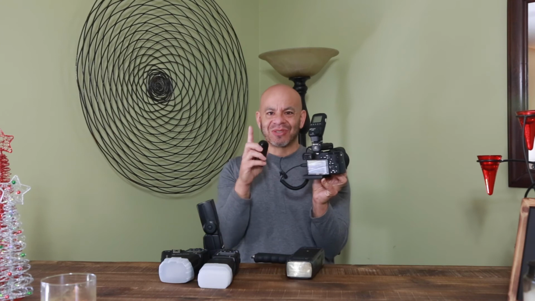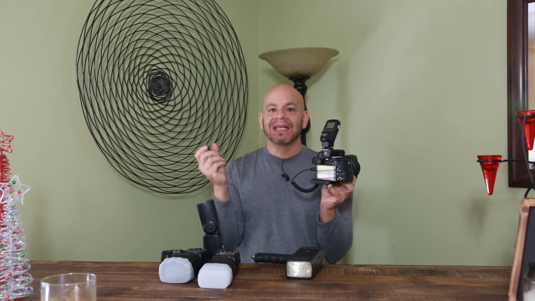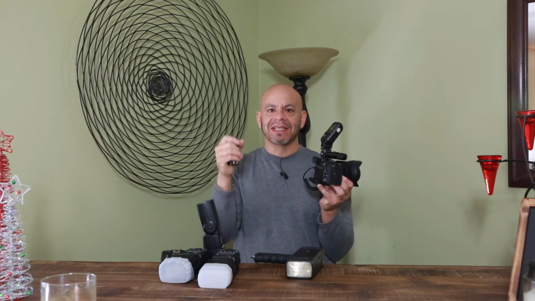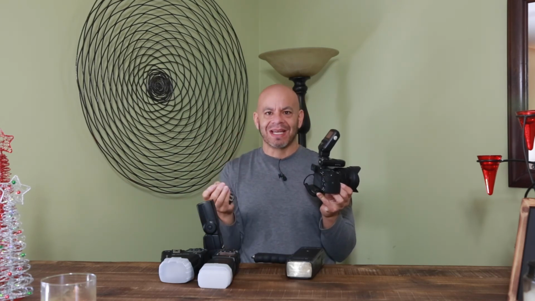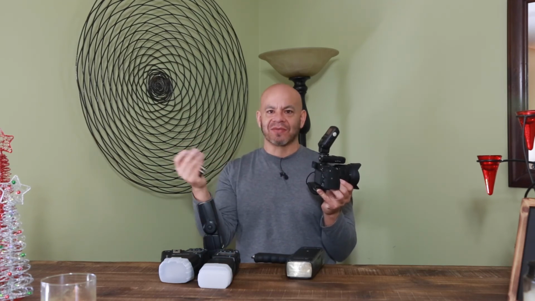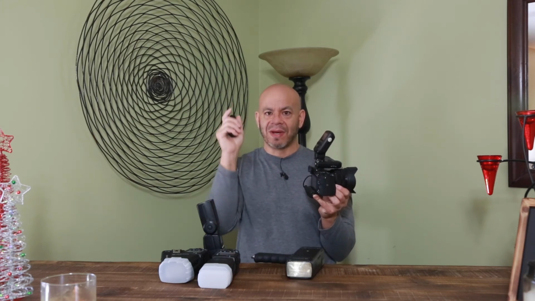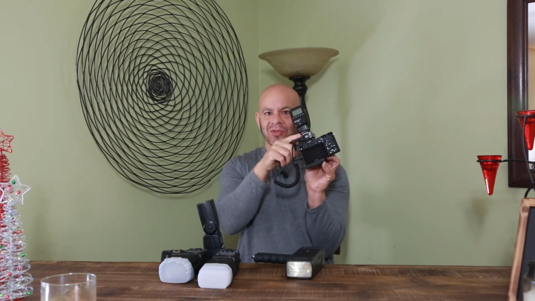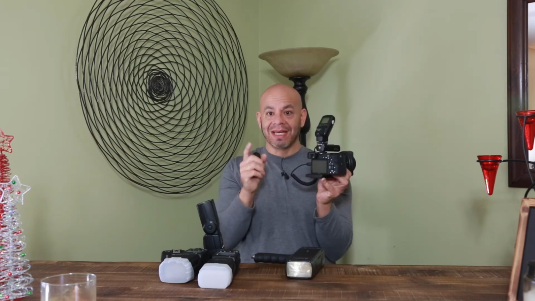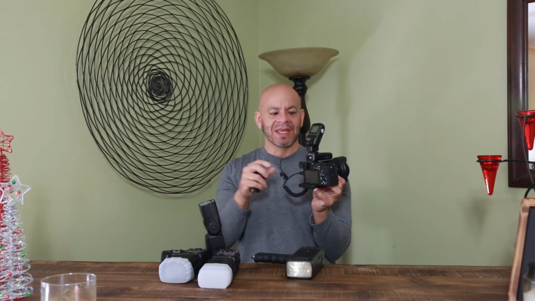What that's allowing is two different things. I'm using the second Yongnuo as a trigger, meaning I'm not touching the camera, clicking the button, or setting an irritating timer that gives you a countdown for 2 or 3 seconds, 5 seconds, whatever you have it set to go off. I simply press this button. It talks to the other Yongnuo, and it's going to talk to your Yongnuo flash, okay?